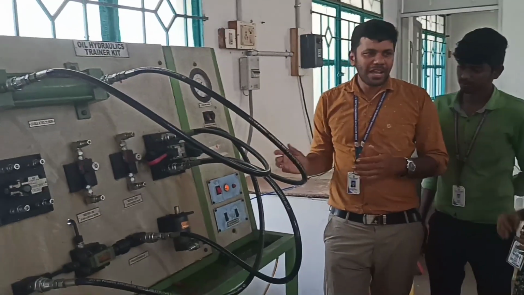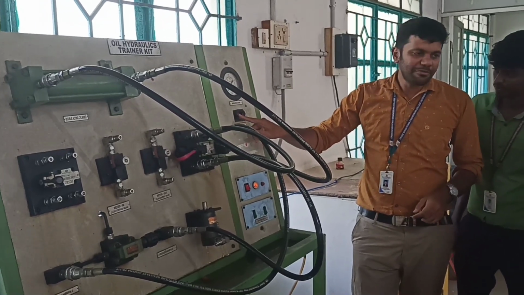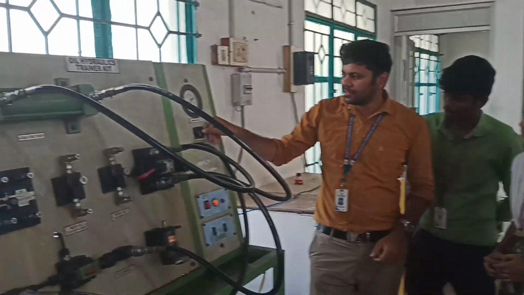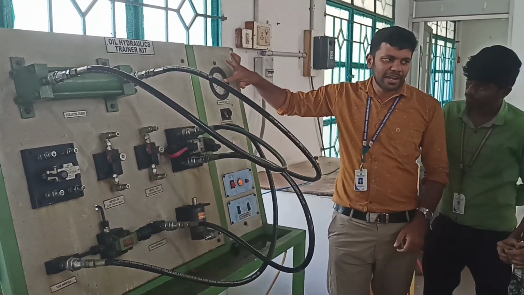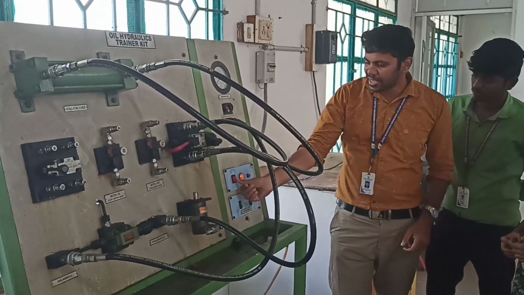So now we are going to work. Now I am going to start the motor. This one is the starter, this one is the off button, and this one is the on button. So now I am going to turn it on. Here we can see the pressure level in bars. Next we have the on off switch. So I am going to turn it on.